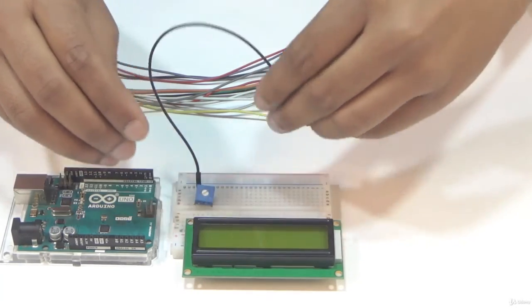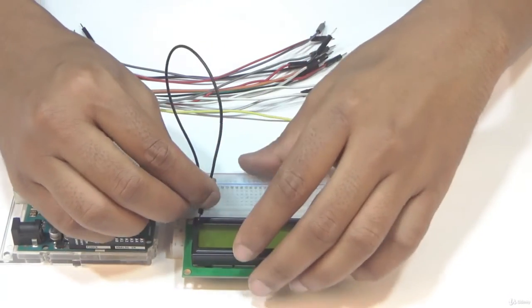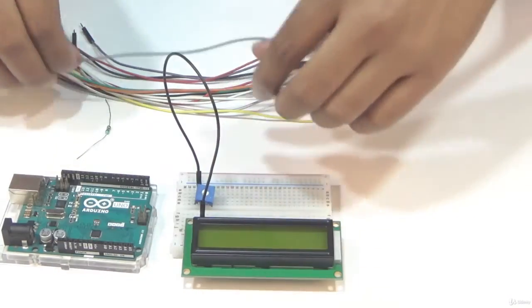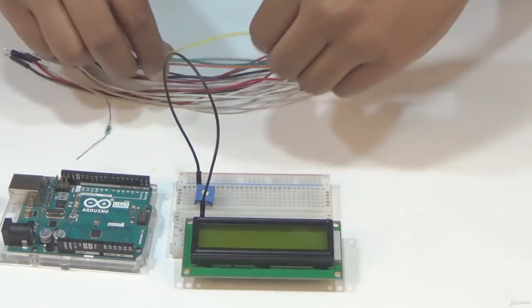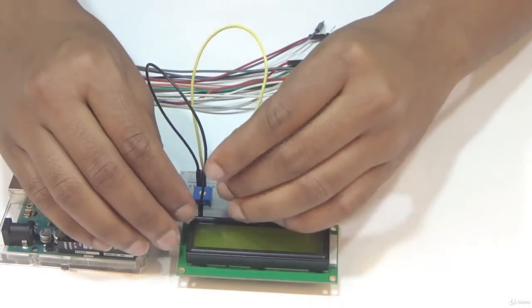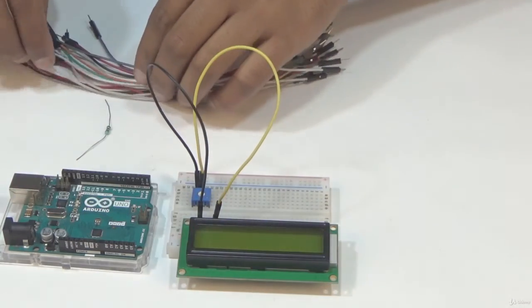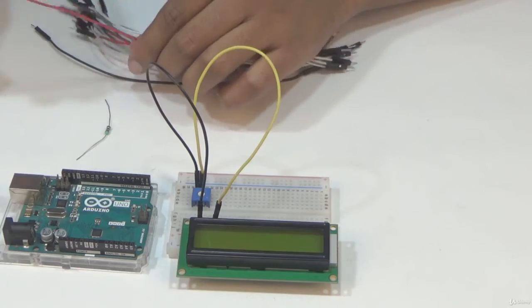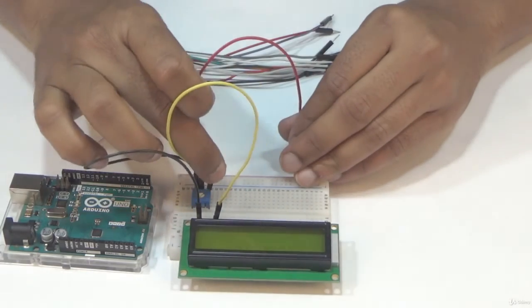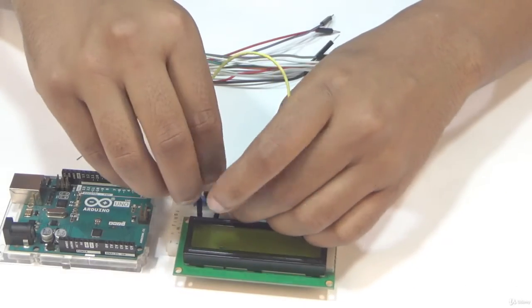So let me connect the jumper wires. One is connected to pin number 1, that is ground. Another pin is connected to pin number 3, and this pin will be connected to pin number 2, that is VCC.